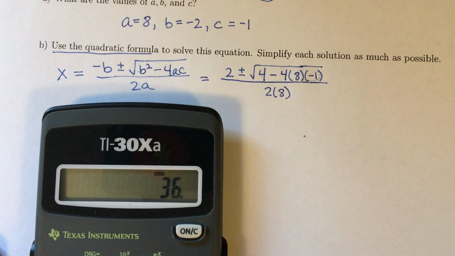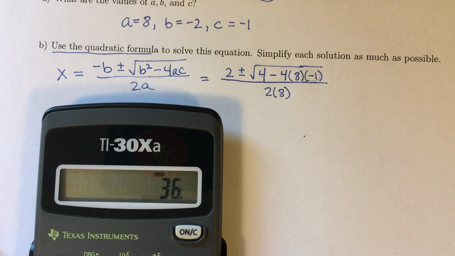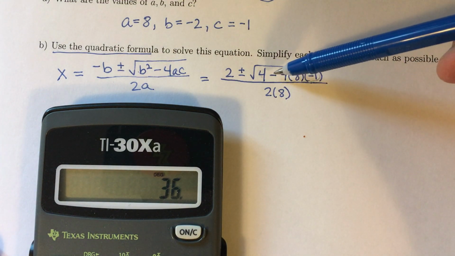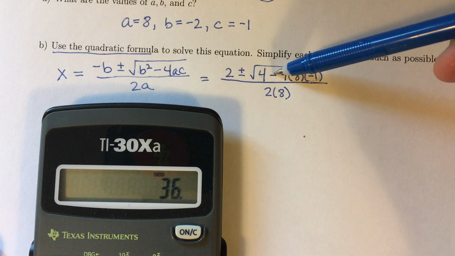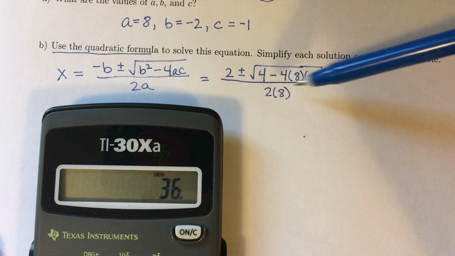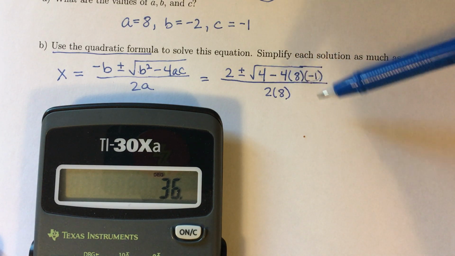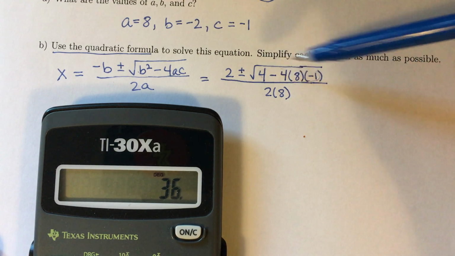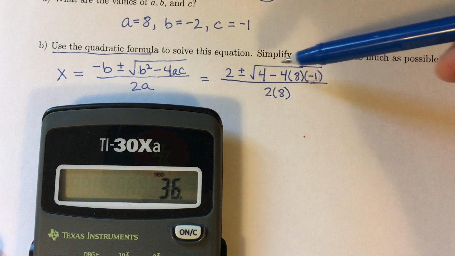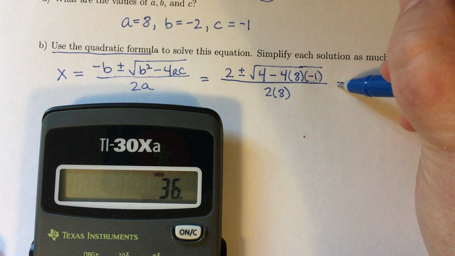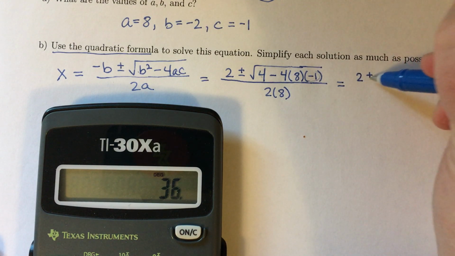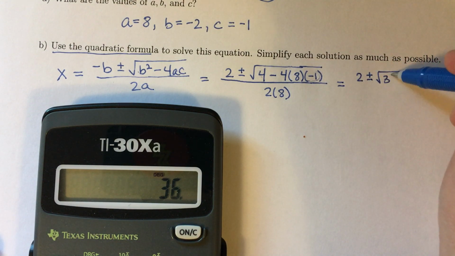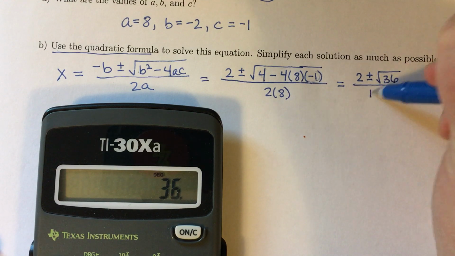And I get 36. Now I will tell you that one of the mistakes I see people making most often is forgetting that a negative times a negative makes this positive. So if you are doing it more by hand rather than the calculator, make sure that you catch that 2 negatives make this a positive. So this then becomes 2 plus or minus the square root of 36 all over 16.